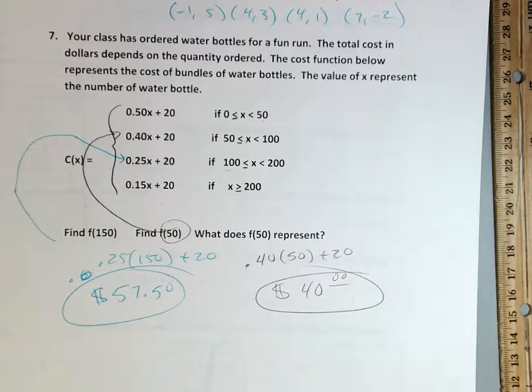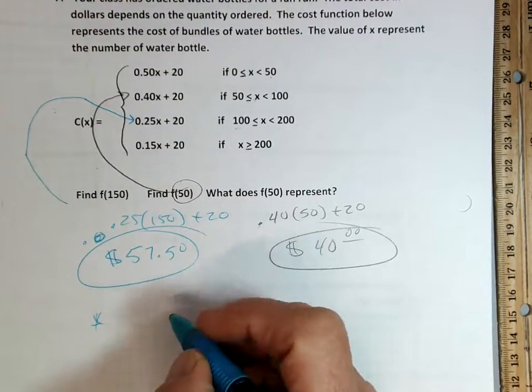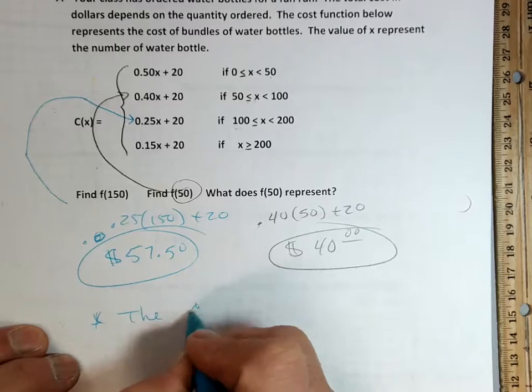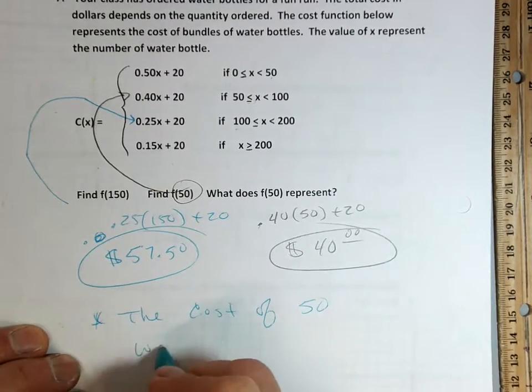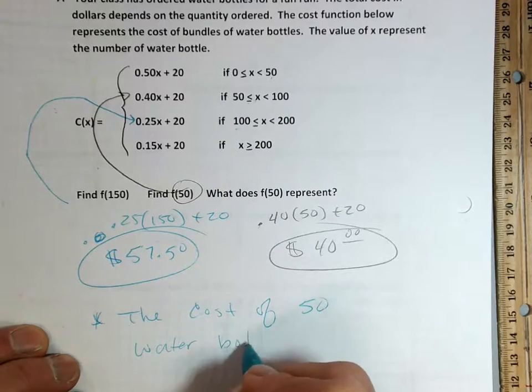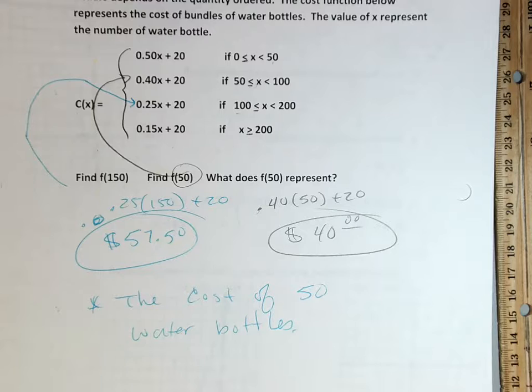Okay, now, in words, what does F of 50 mean? In words, what is this thing all about? What's this problem all about? Water bottle. Good, water bottle is correct. Okay, so F of 50 means what? Water bottle. How many water bottles? 50. And it's the cost of 50. Perfect. Nice job, Brett. So use words tomorrow. It's the cost of 50 water bottles. Okay, awesome.